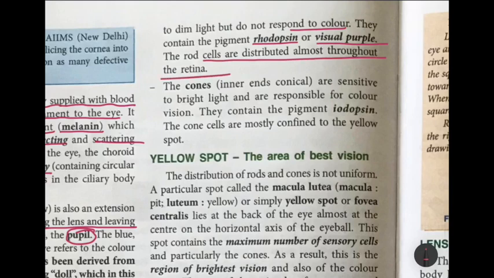Okay. Next is the cones. The inner ends are conical, that's why they are known as cones. They are sensitive to bright light and are responsible for color vision. They contain the pigment iodopsin. The cone cells are mostly confined to the yellow spot. We'll be talking about the yellow spot, which is also known as the area of best vision.